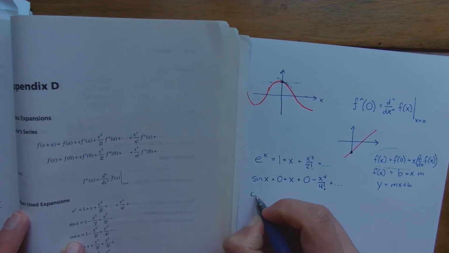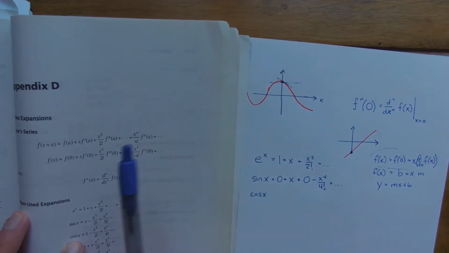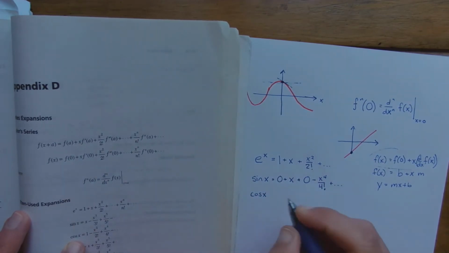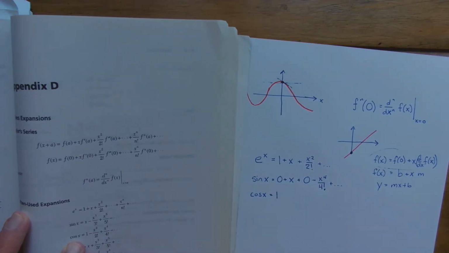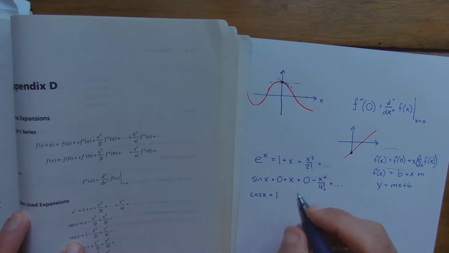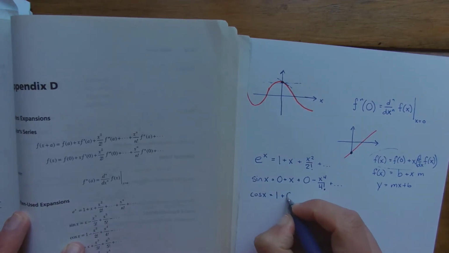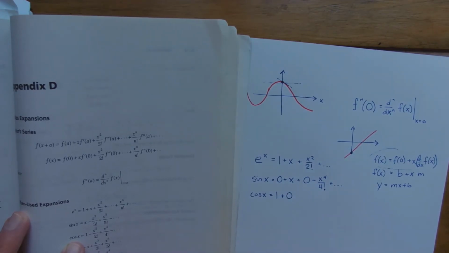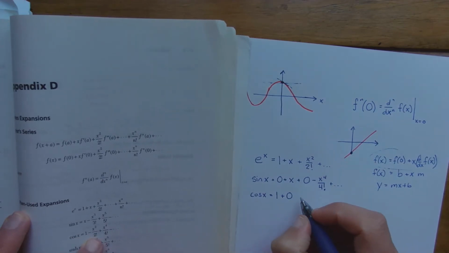Okay, then for cosine of x, when we evaluate that when x is equal to 0, we get 1. You take the derivative, you get negative sine x evaluated at 0, that's just going to be 0. And then you take the second derivative, which would be negative cosine x, so now we have a negative sign.